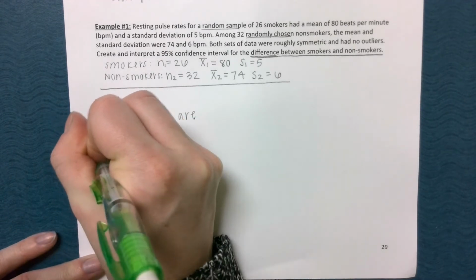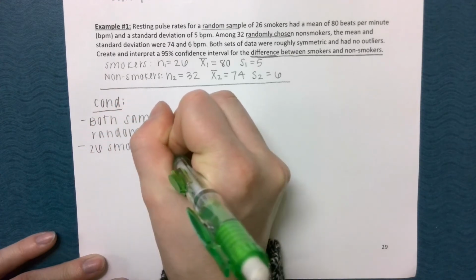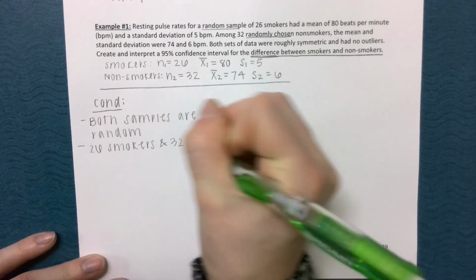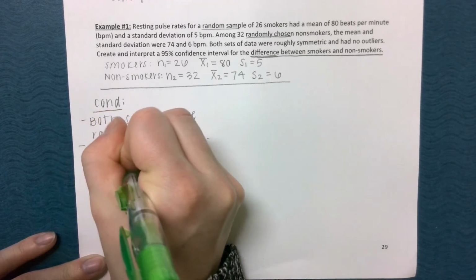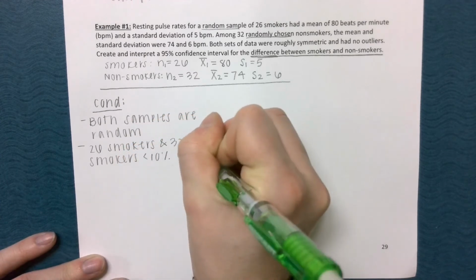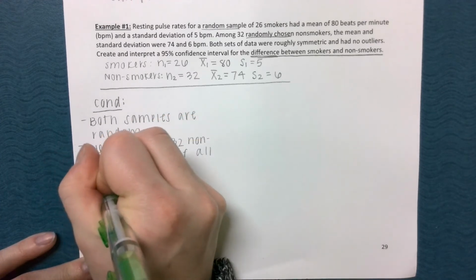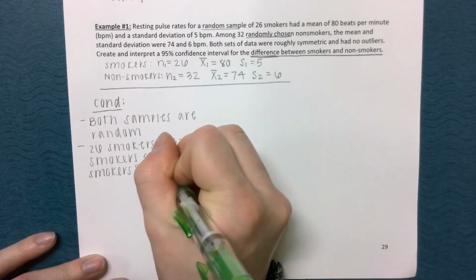I definitely think that 26 smokers and 32 non-smokers are less than 10% of all smokers and non-smokers.